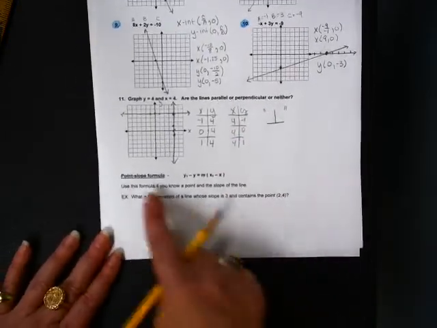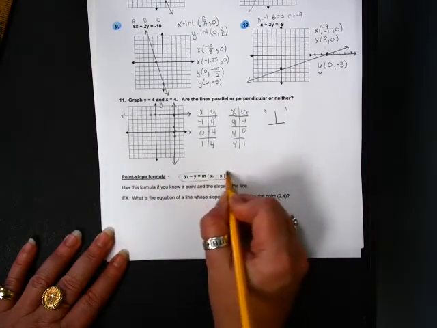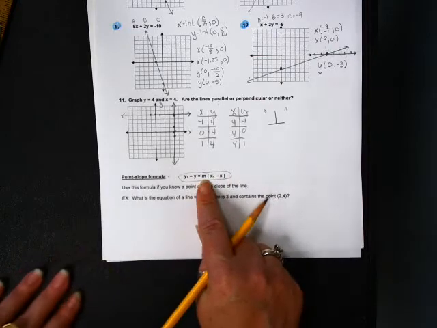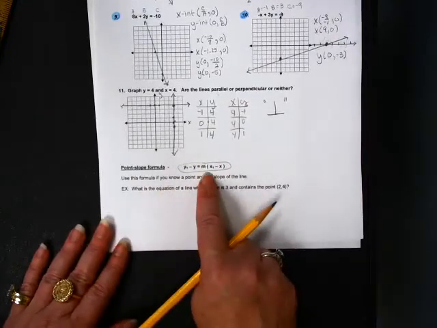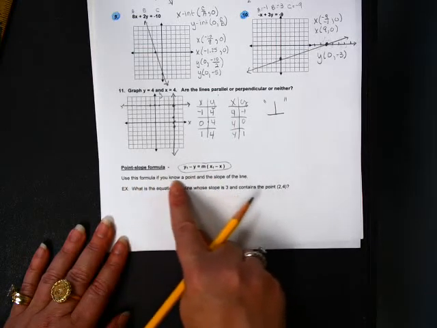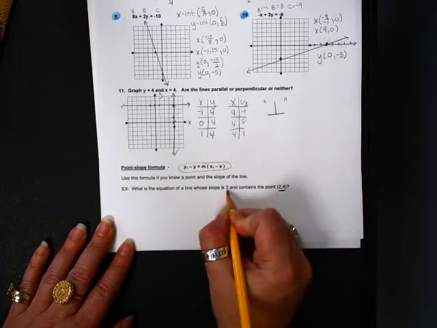Okay, the final one for today is the point-slope form. Here's your point-slope formula right here. And this is located on your EOC chart, your star chart, or your text chart. So you don't have to memorize it. But you want to use this formula anytime you're given a point and a slope.